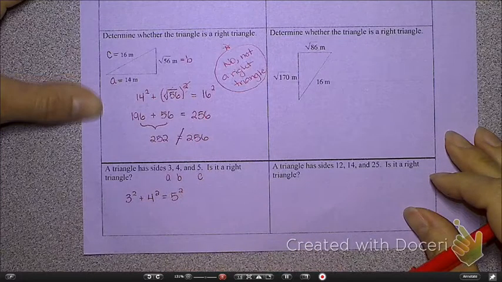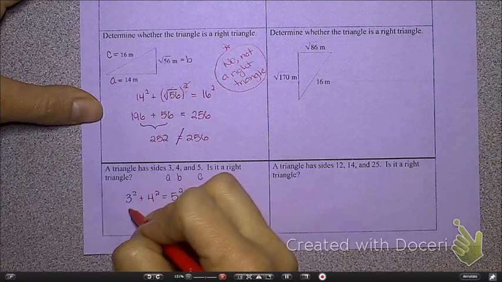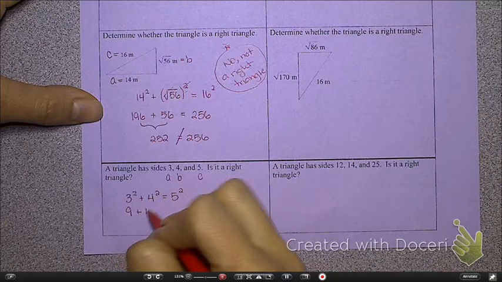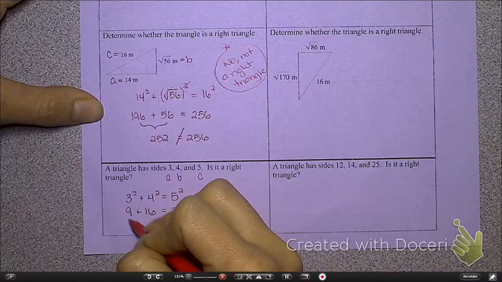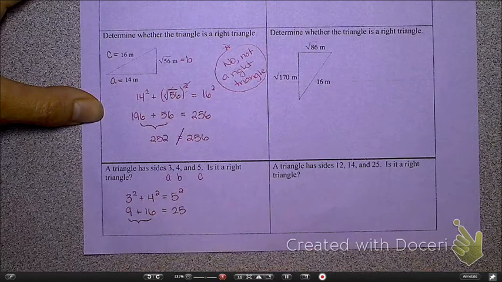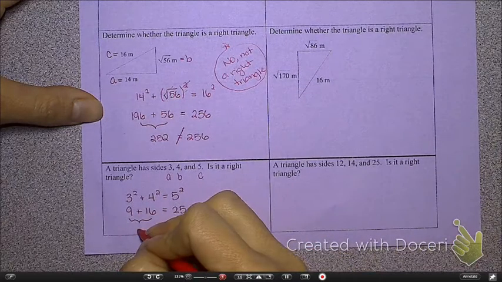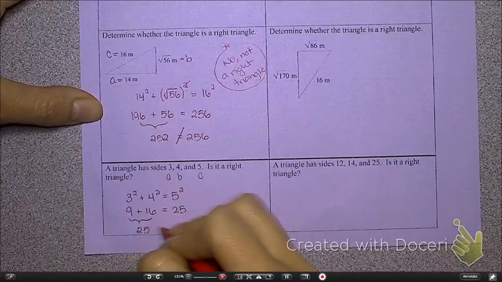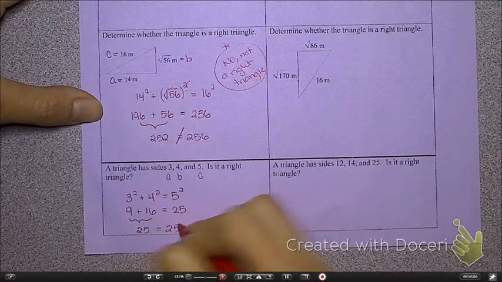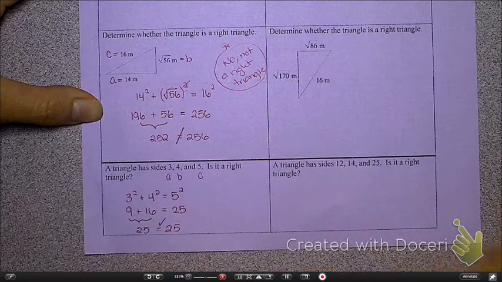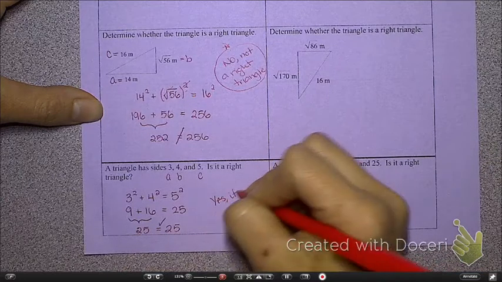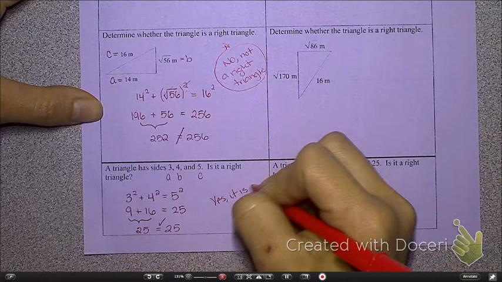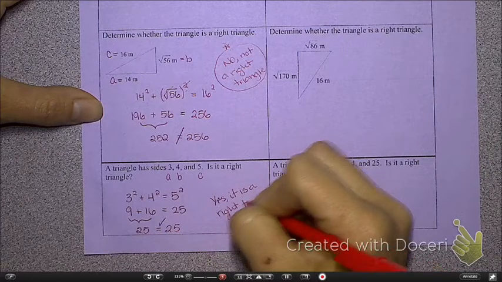Okay, what is 3 squared? 9. And 4 squared? 16. And 5 squared. 25. Okay, now combine this side. So what do you get there? 24. Okay, is this one true? Yeah. Yeah, that one's true, right? So what's the answer to this one? Yes, it is right. Yes, it is a right triangle.